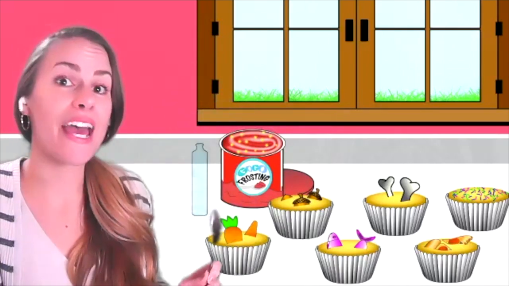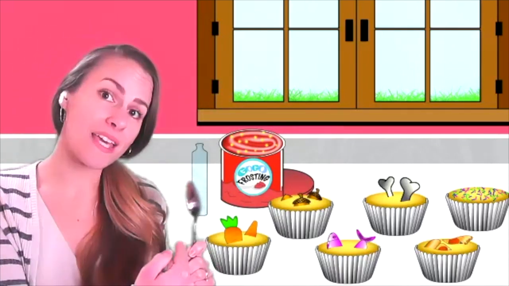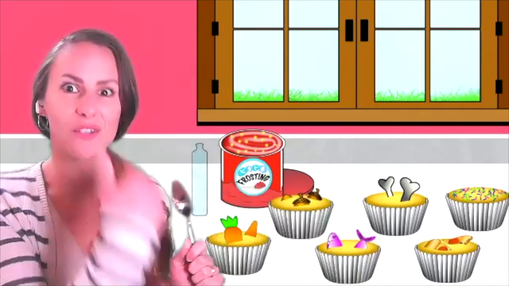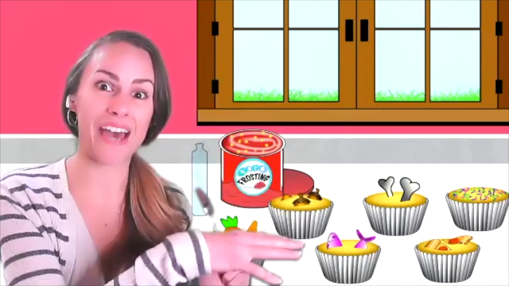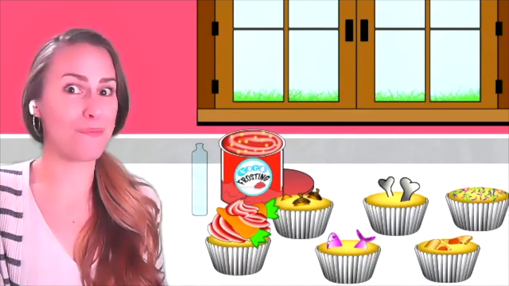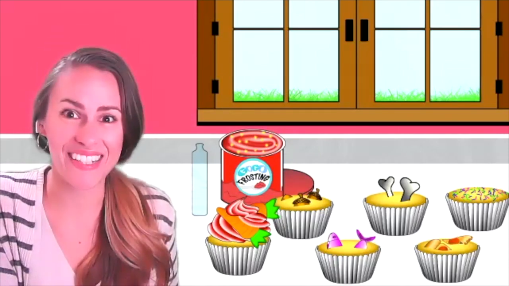Frosting. Spread it on the cupcake. So you're going to start with the cupcake that's closest to you and go from there, just like how we started with the ingredients that were closest to us to add to the batter. Spread it on. Oh no, that did not help that cupcake. There's just 4 carrots in it now.